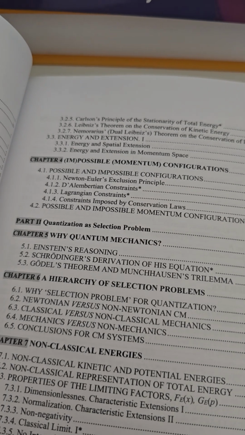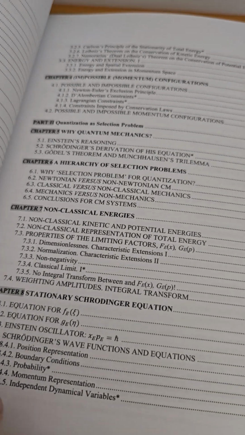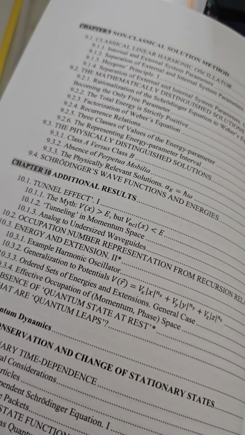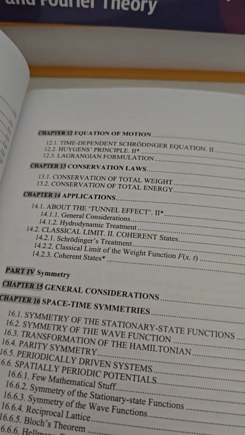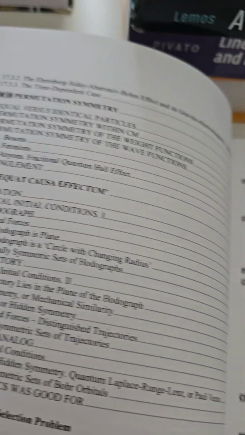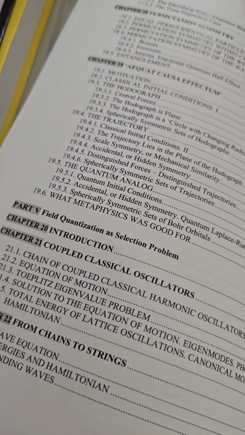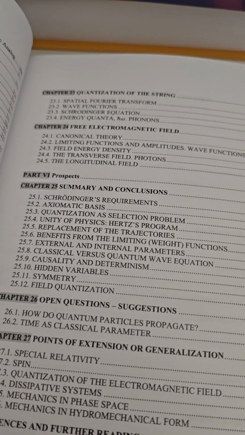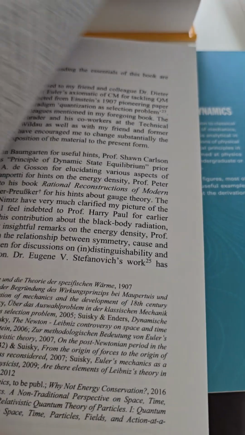Then why quantum mechanics, a hierarchy of selection problems, non-classical energies, stationary Schrödinger equation, non-classical solution methods, additional results, conservation and change of stationary states, equation of motion, conservation laws, applications, and space-time symmetries, gauge symmetry, permutation symmetry, I-quad causa effectum, coupled classical oscillators from chains to strings, quantization of the string, free electromagnetic fields, and finally summary and conclusions, some open questions, and the points of extension and generalization.